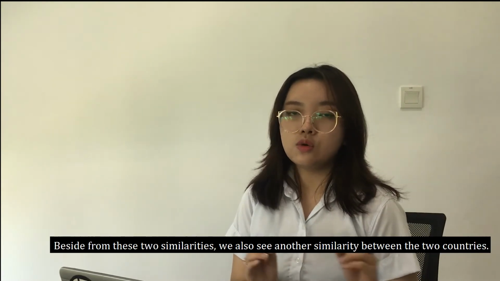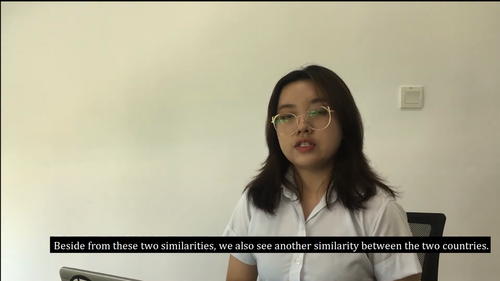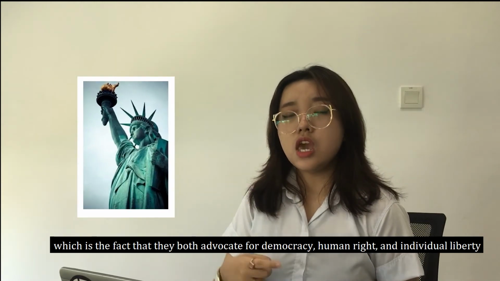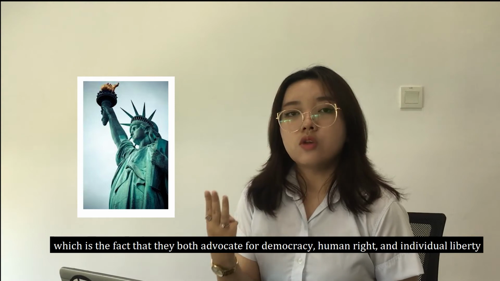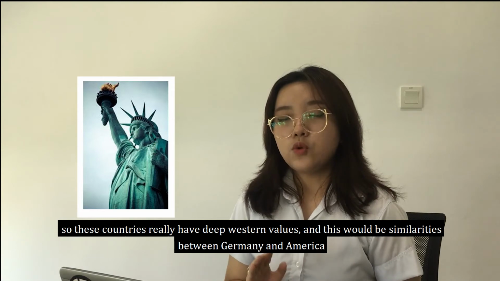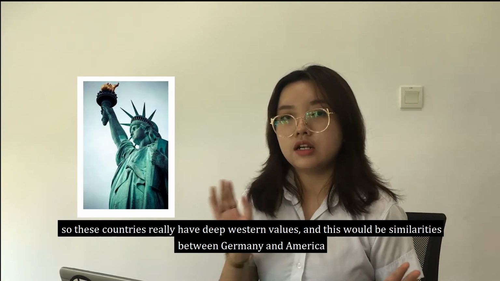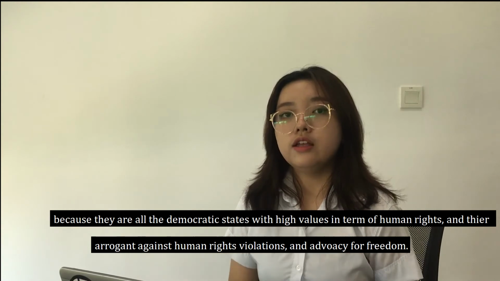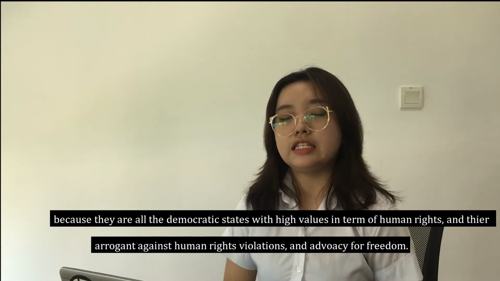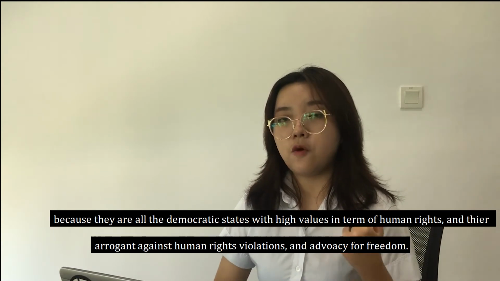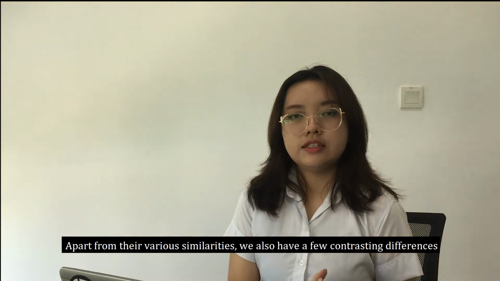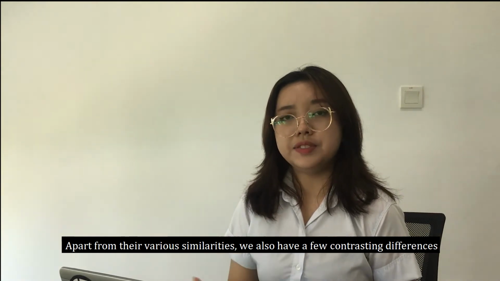Aside from these similarities, we also see another similarity between the two countries, which is the fact that they both advocate for democracy, human rights, and individual liberty. These countries have really deep Western values, and these would be the similarities between Germany and America, because they're both democratic states with high values in terms of human rights, they're very against human rights violations, and they advocate for freedom.